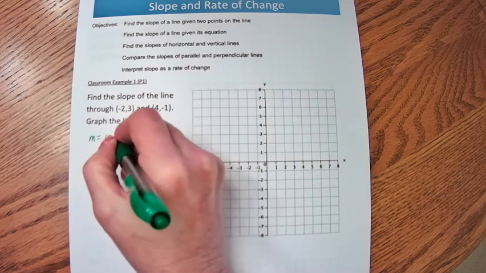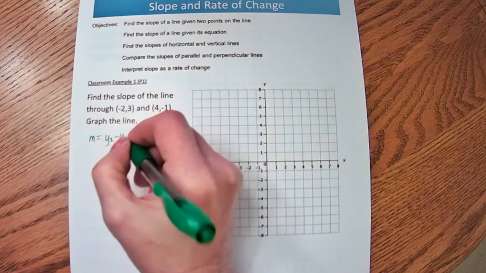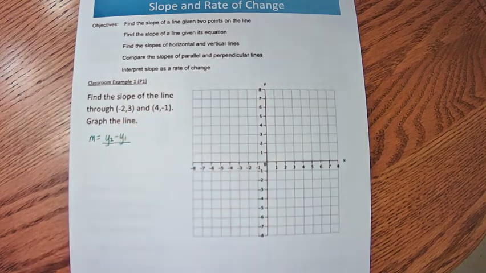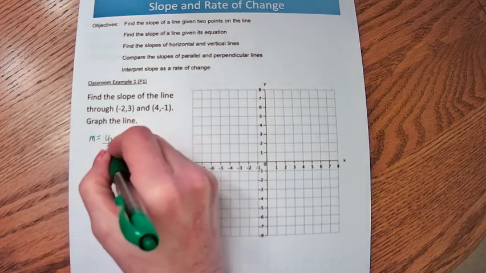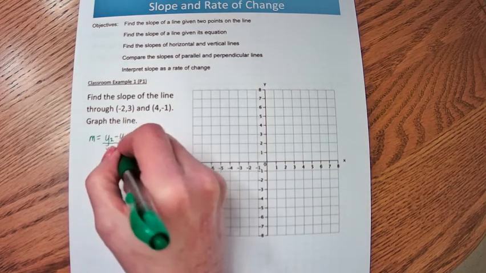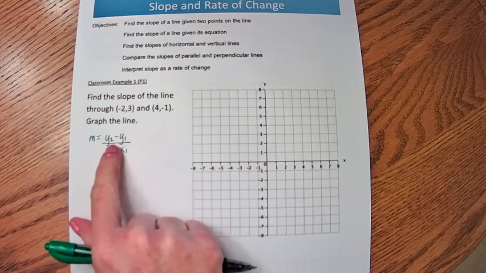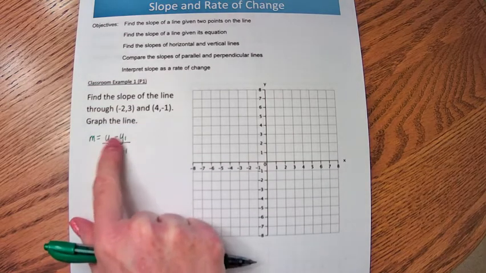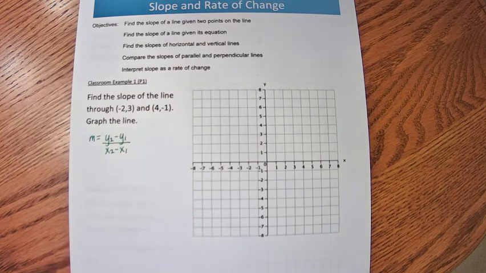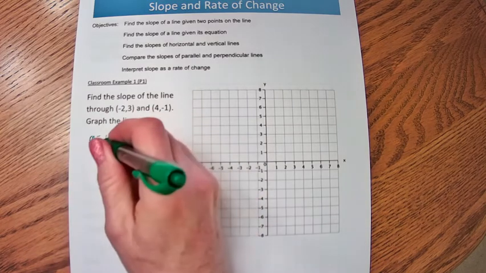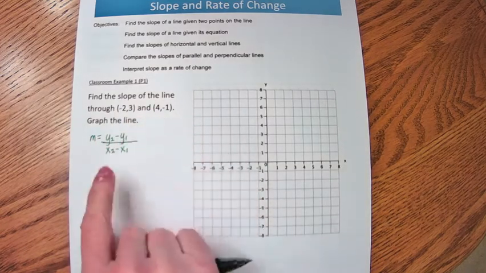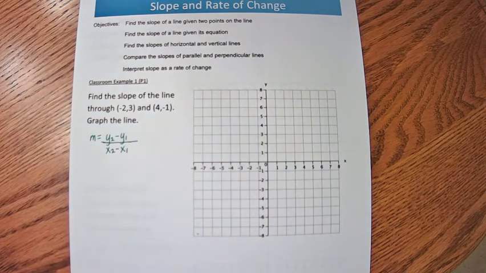That's the y value of the second point minus the y value of the first point, over the x value of the second point minus the x value of the first point. This is the difference, which is subtraction, in the y values over, and in the denominator, the difference or subtraction in the x values.